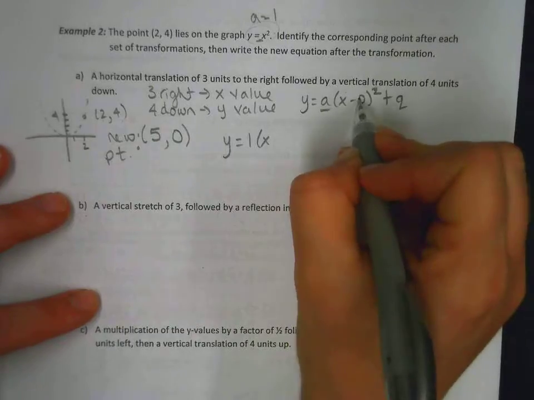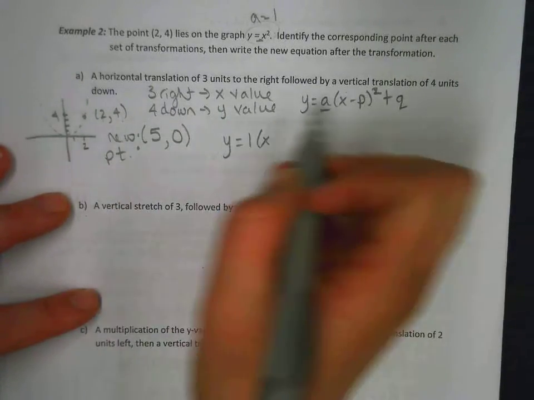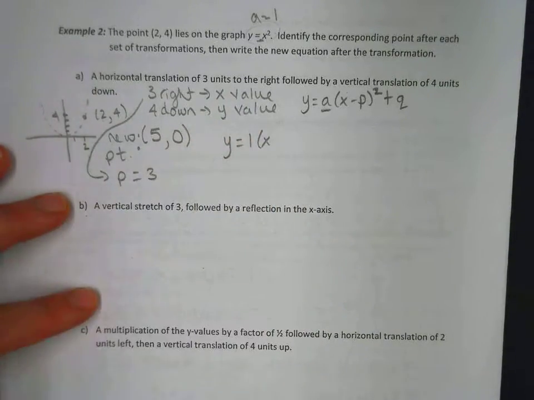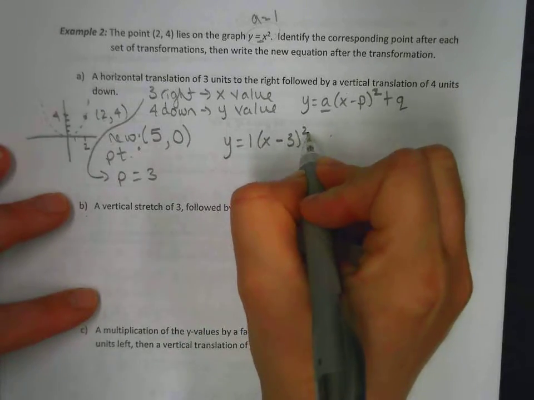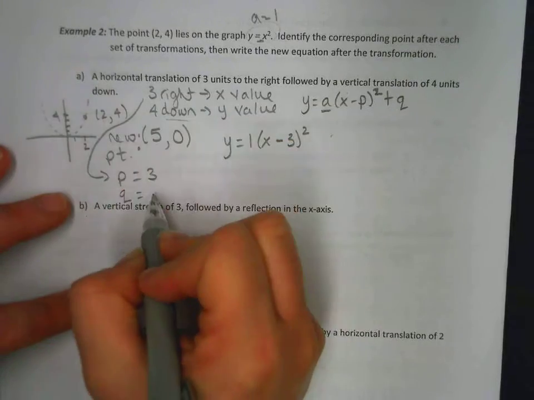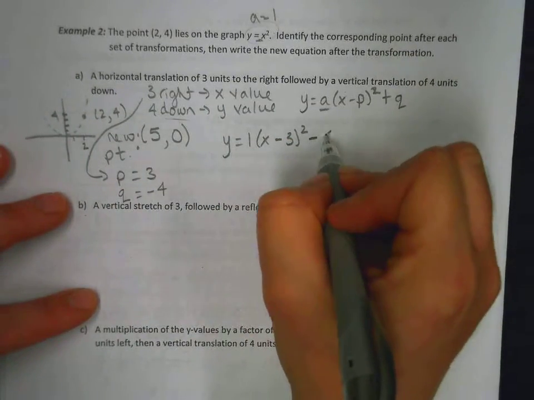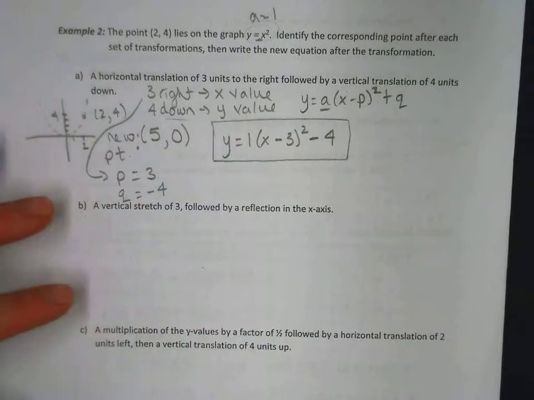My p value, well, this has moved 3 units to the right. So my p value would be a positive 3. So when I substitute a positive 3 in here, this is going to stay an x minus 3 squared. My q value went 4 units down. Down would be a negative 4. So my q value becomes a minus 4. And that would be the equation of my function.